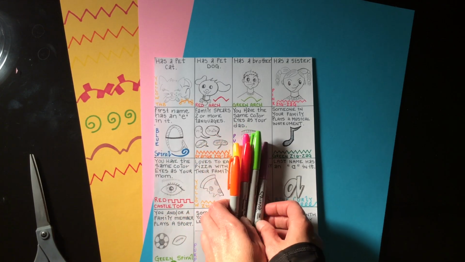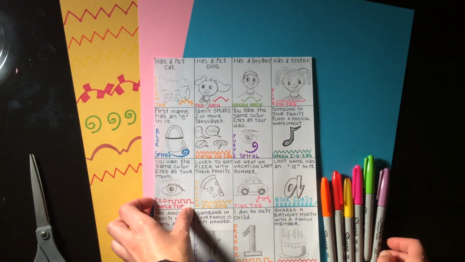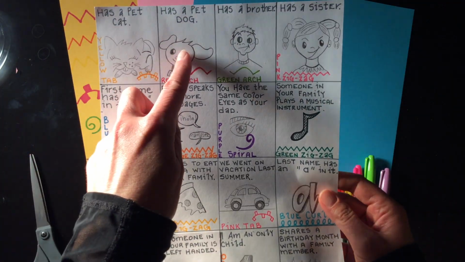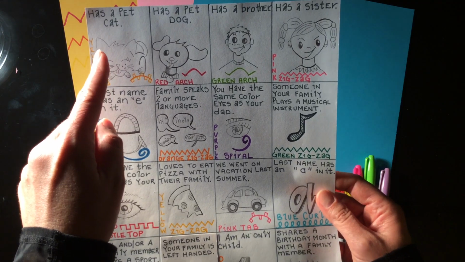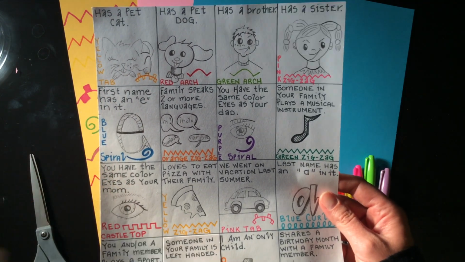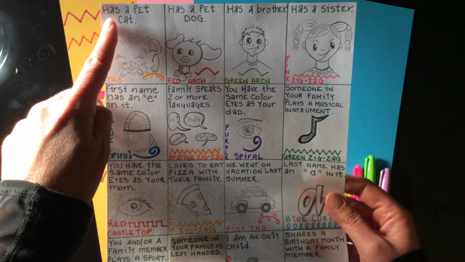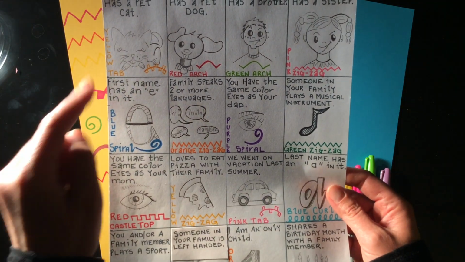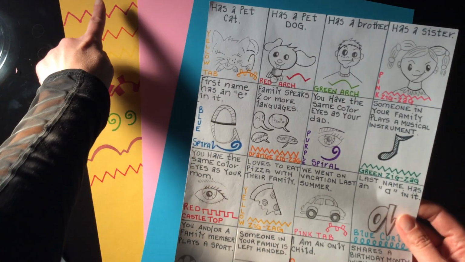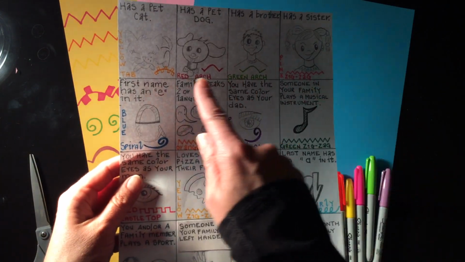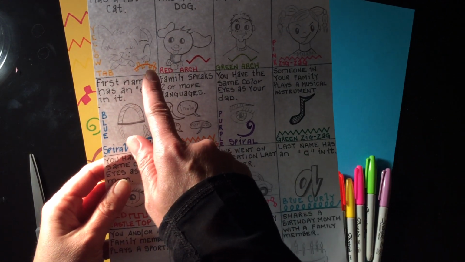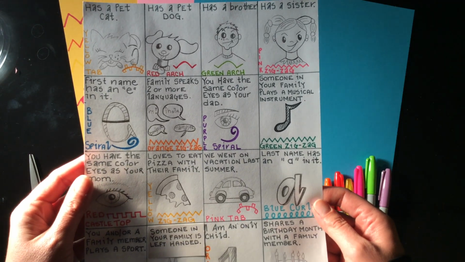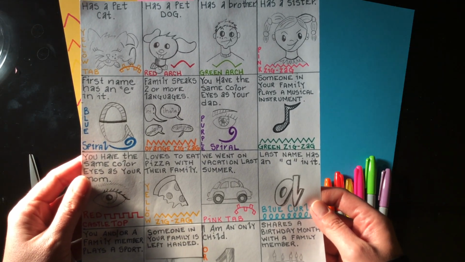But what you're going to do is you're going to take the code guide here. You're going to go through each box and see if you can relate to anything in that box. So if you have a pet cat in your family, you would go ahead and draw a yellow tab starting at the top of your paper. So you'll go through each box, and if it pertains or relates to you, then you would make that pattern in each row.